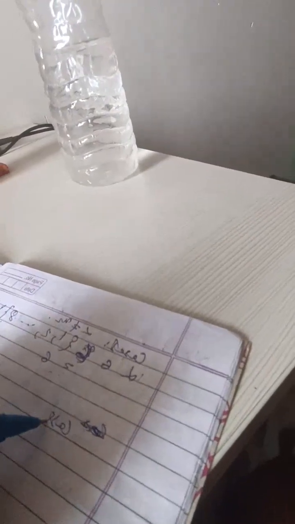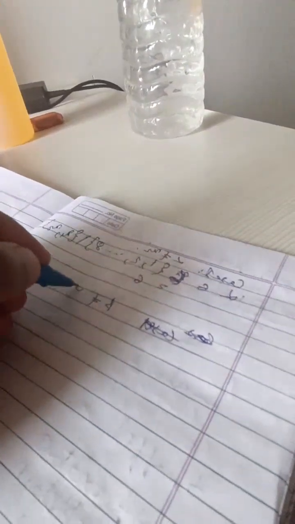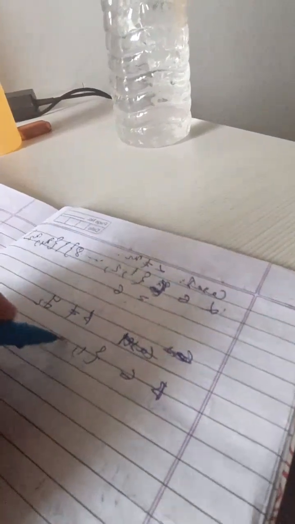And take the other case when beta is not equal to y2. Then beta you have 1 to 8 except y1 and y2. Also you have 6 possibilities.